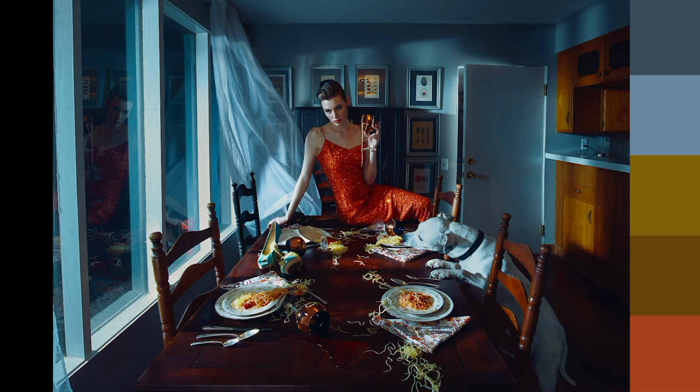And to contrast that, we've got the orangey tones in the spaghetti, we've got the orange of the kitchen cabinets, and I wanted to throw her in this orange dress, which makes her kind of pop off of screen, but it also is a nice complement to our blue. So this is our complementary color scheme of orange and blue.